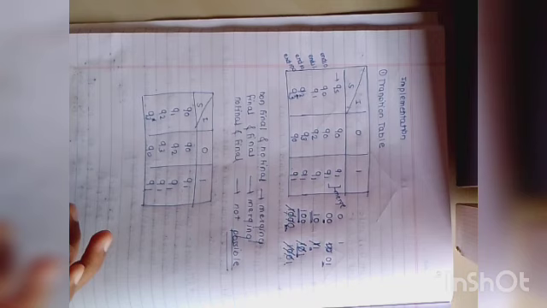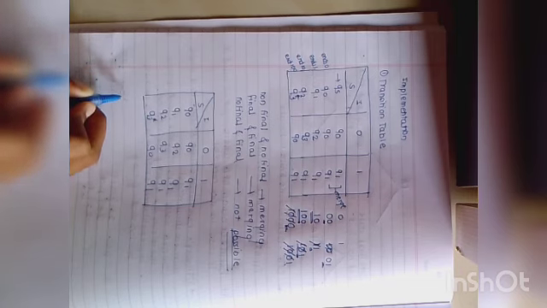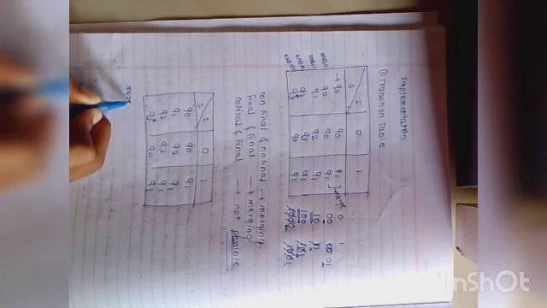So this is the concept behind that problem, and the transition diagram, or the merging rule.